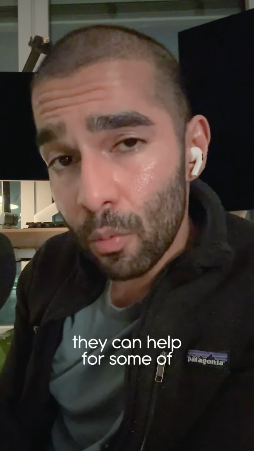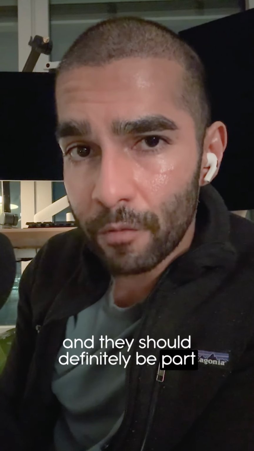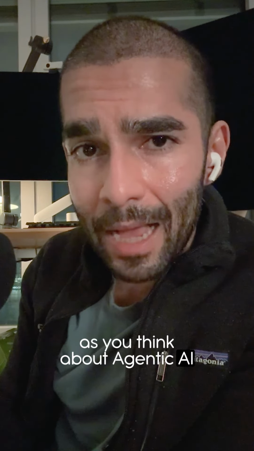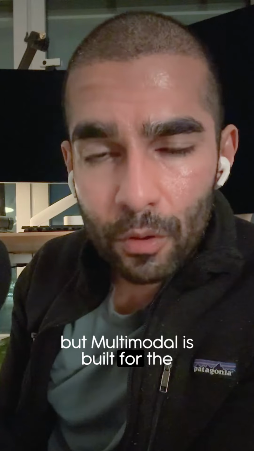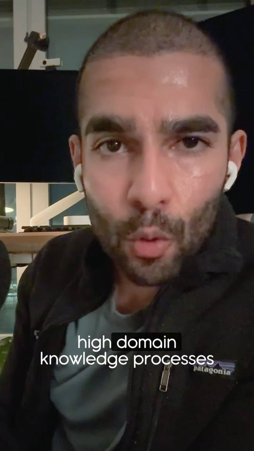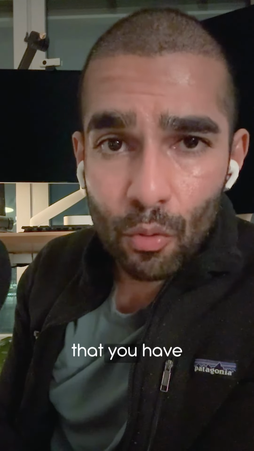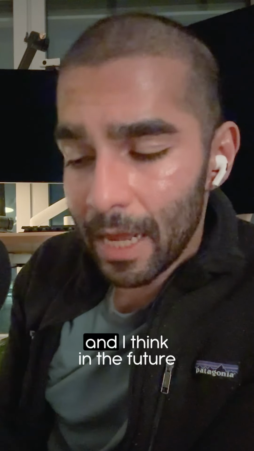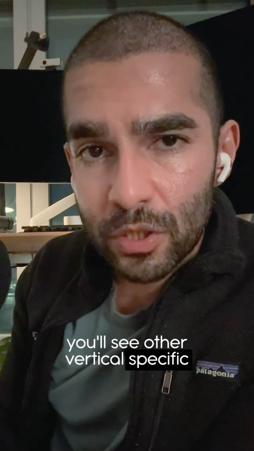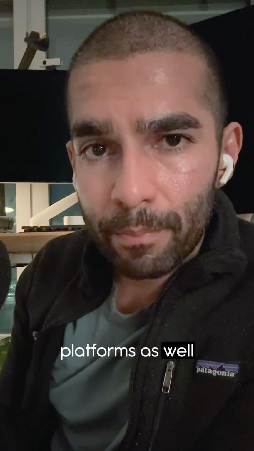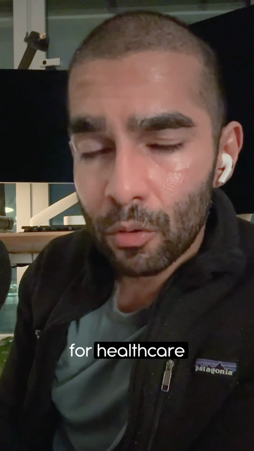They can help for some of the workflows you have, and they should definitely be part of your arsenal as you think about agentic AI. But multimodal is built for the very complex, high domain knowledge processes that you have. That's where multimodal fits in. And I think in the future, you'll see other vertical specific agentic AI platforms as well. Platforms that are built out for healthcare or government or manufacturing or industrials.